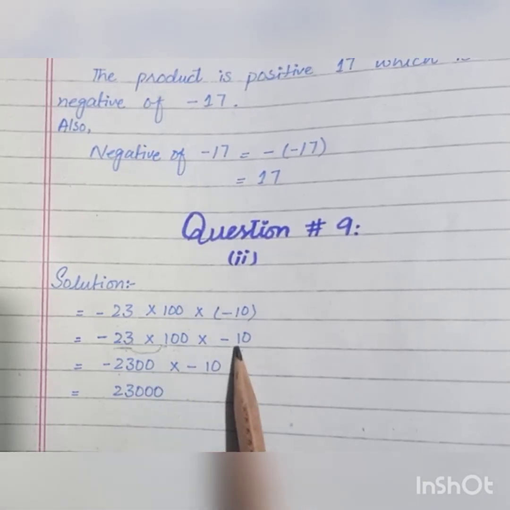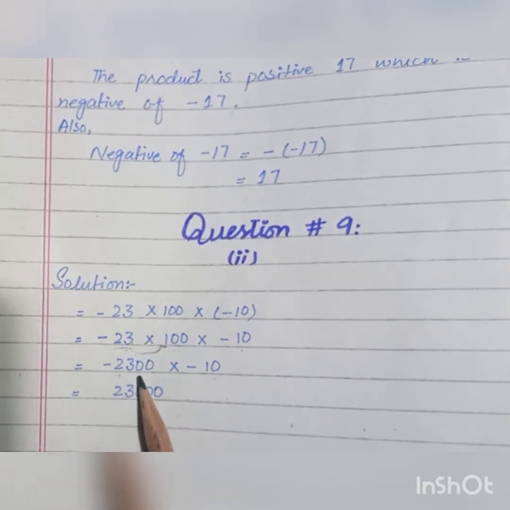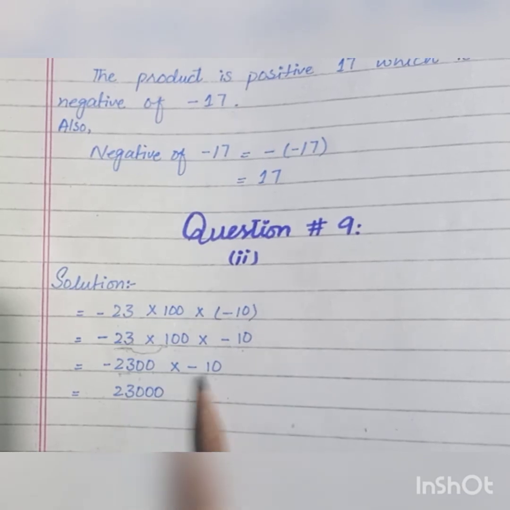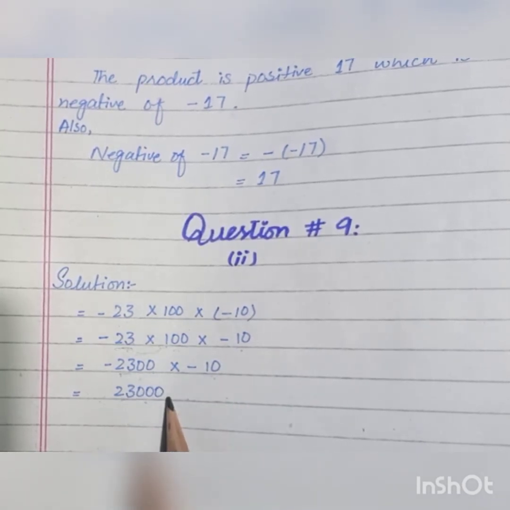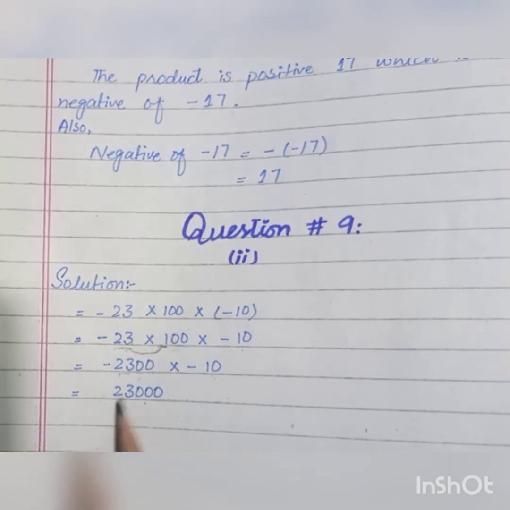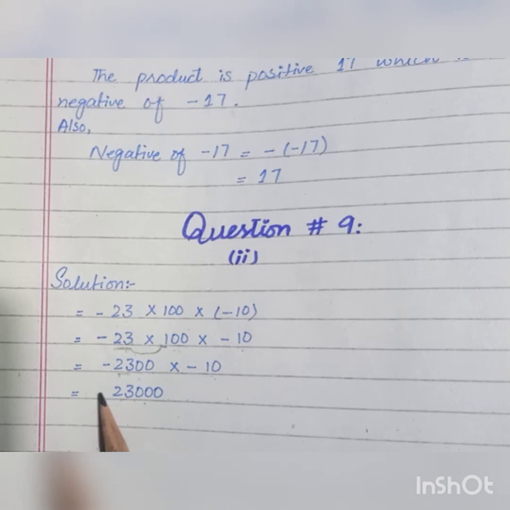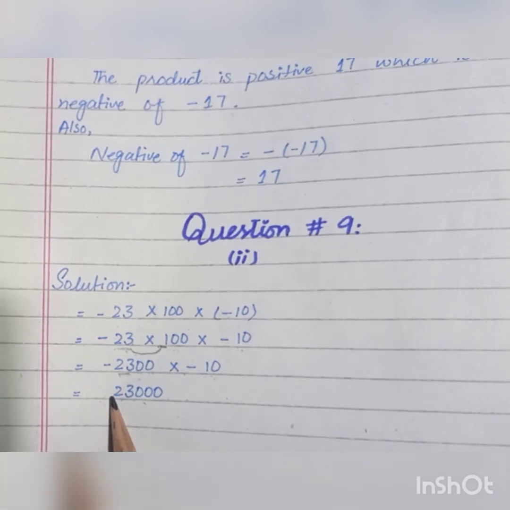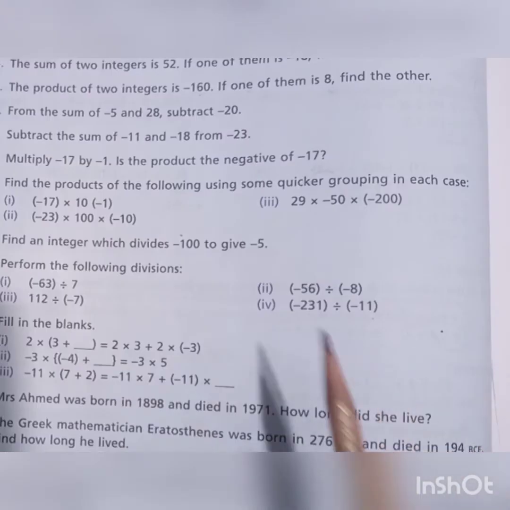And also minus 10 as it is, as minus 10 is multiplying to 2300. Now multiply 23 by 1, the answer will be 23 and 2 zeros as it is and 1 zero again here. So the answer will be 23,000. Students, you can see here there is no minus sign. It means minus and minus converted into plus. So the answer is 23,000 as you can see here.